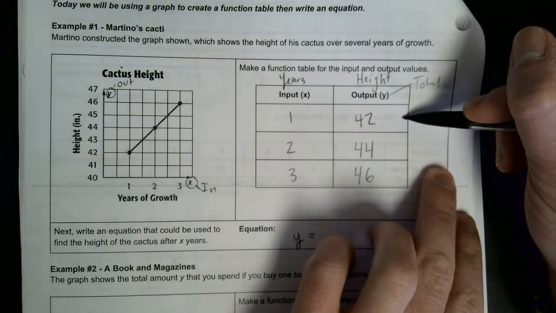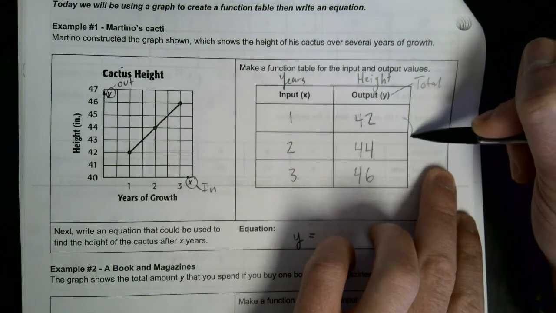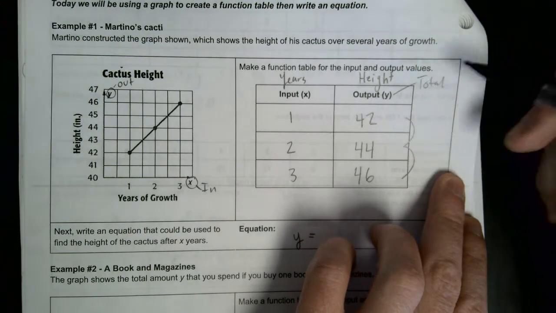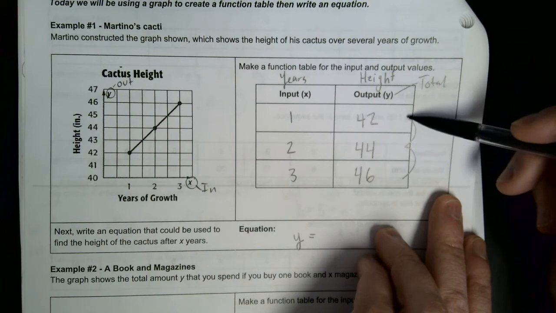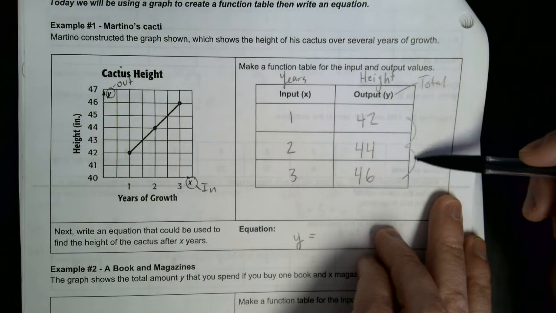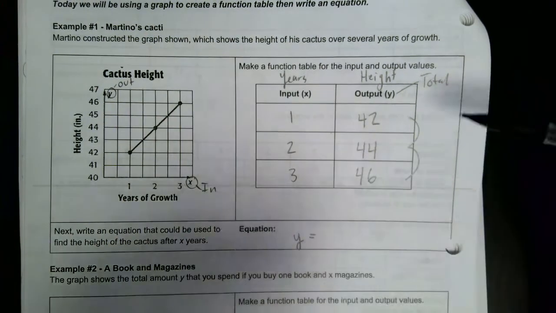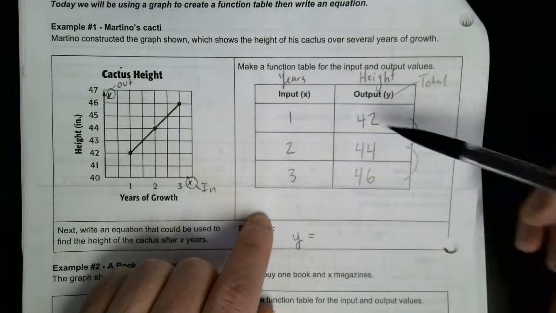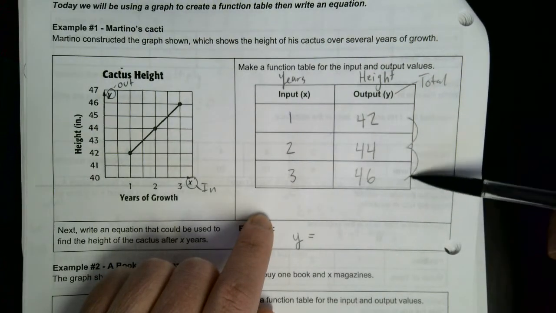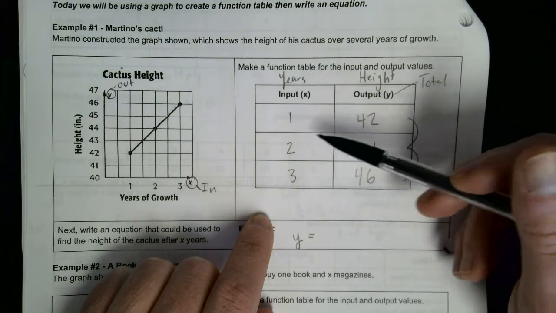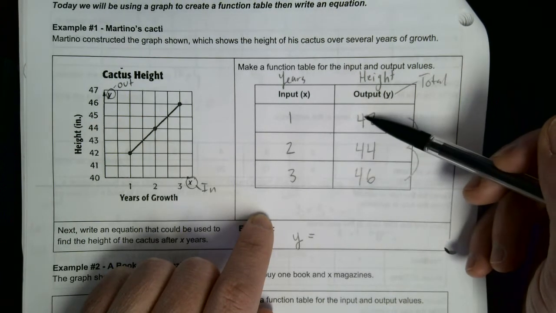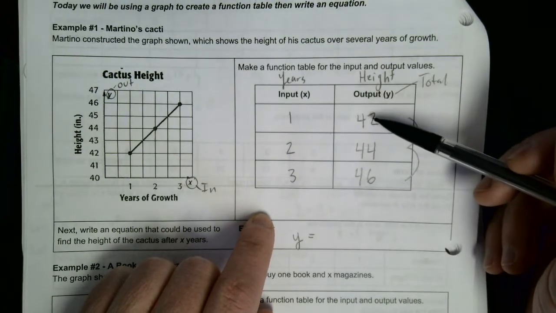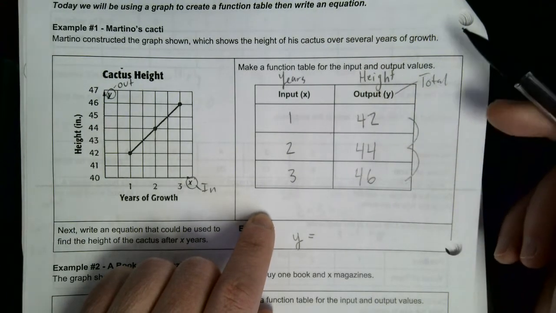So if it's a two-step function, let's see how these change. That might give us a clue. So it looks like we're going to multiply by 2 because these are going up by 2. We'll multiply by 2, and then we'll see what we'll add. We know to multiply by 2 because the outputs are going up by 2. 2 times 1 is 2. How do we get to 42? Well, we'd have to add 40. So it looks to be times 2 plus 40.